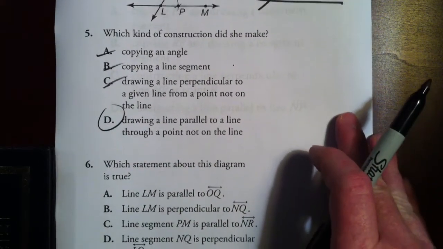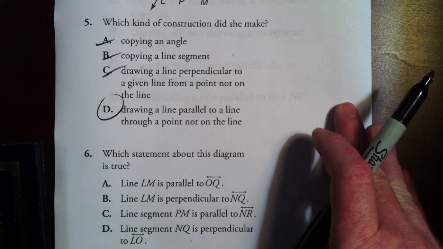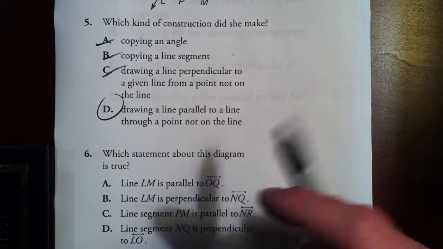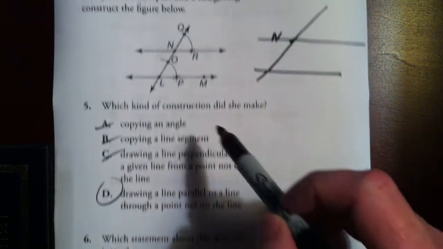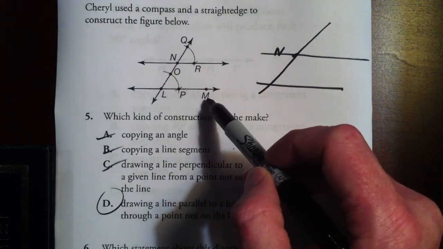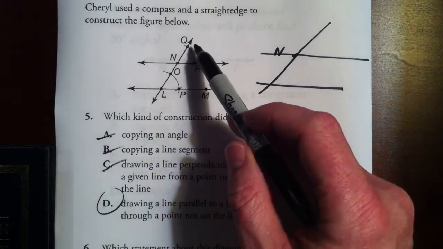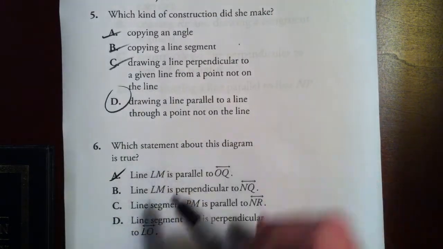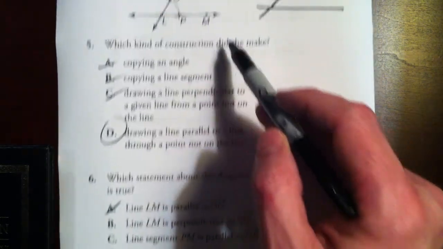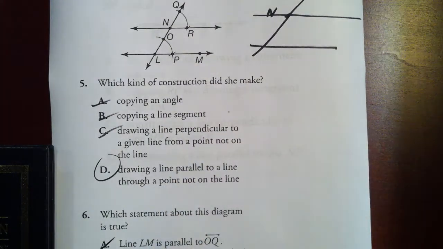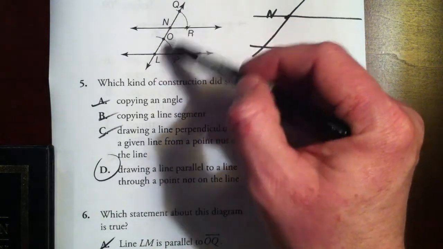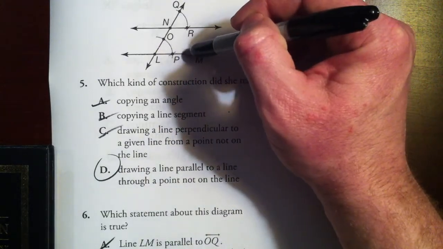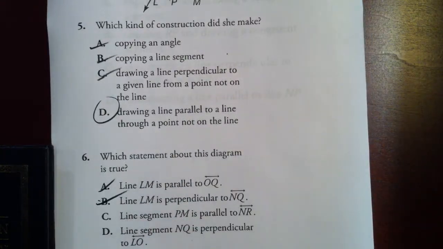Okay. Number 6, which statement about the diagram is true? Line LM is parallel to OQ. LM is parallel to O and Q? No, I don't think so. Line LM is perpendicular to NQ. No, I don't think so either. In order for it to be perpendicular, it'd have to be straight up and down.